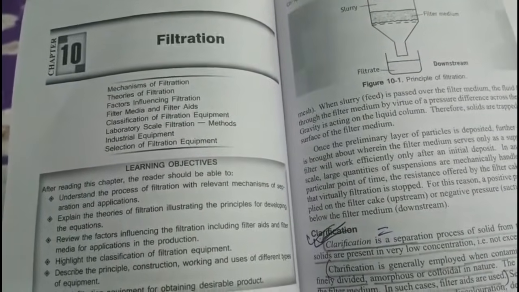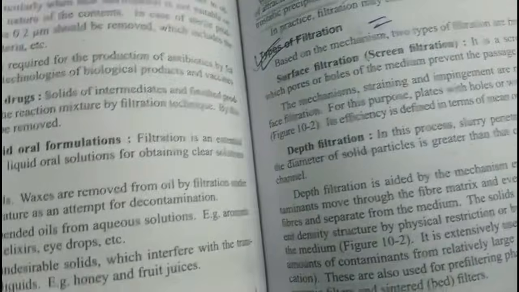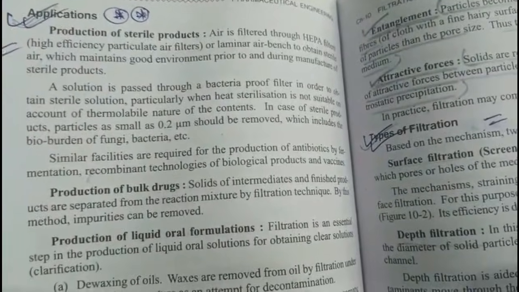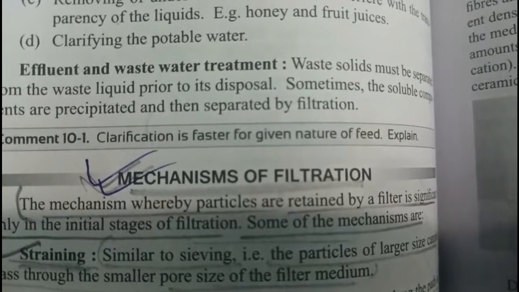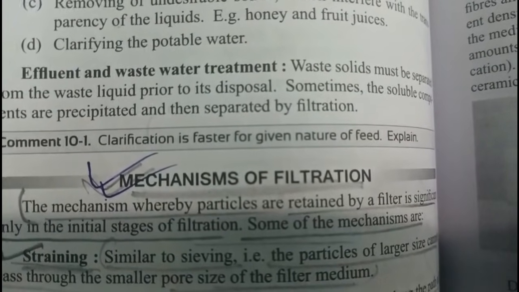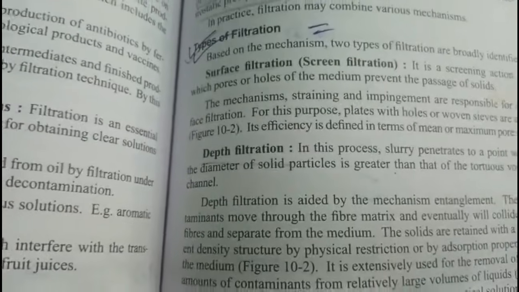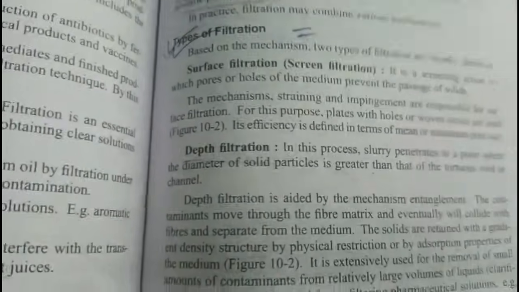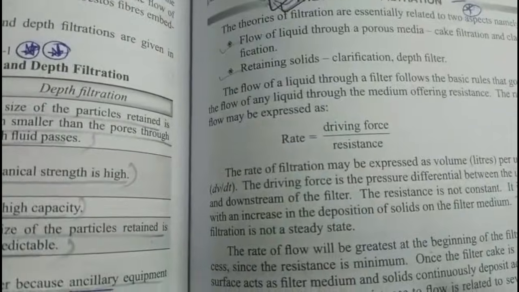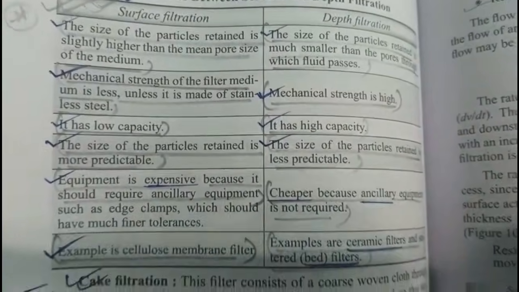Questions of filtration, that is chapter 10. What is the difference between clarification and filtration? They may ask a short question: what is the difference, what are the applications of filtration, what are the mechanisms of filtration? It is important for a 5 marks question. And what do you mean by surface and depth filtration? What is the difference between surface and depth filtration? It is important for a 2 marks question or 5 marks question also.